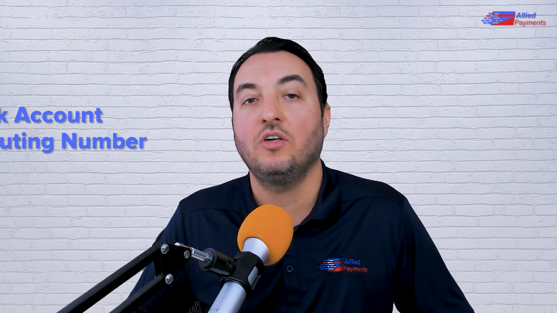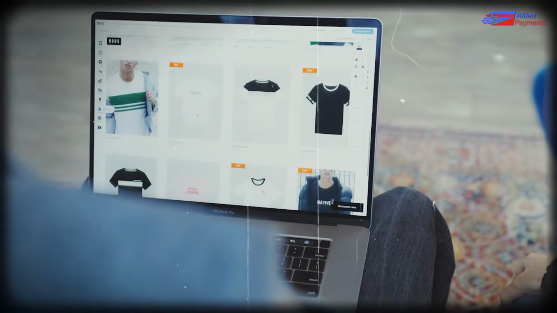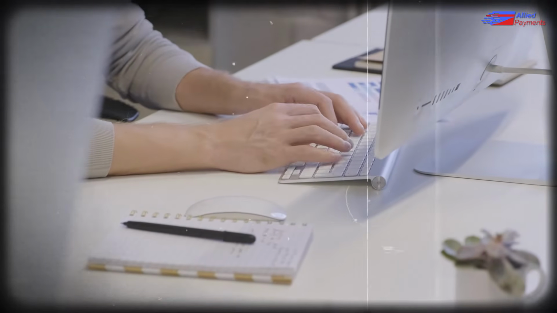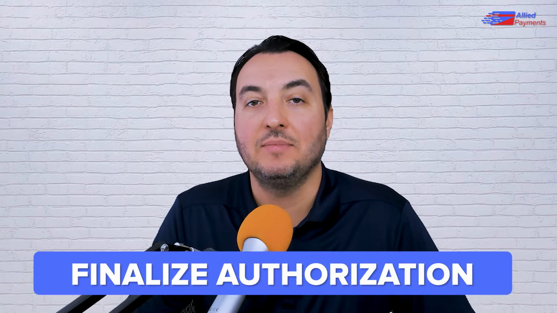Number 1 is the authorization. So the customer enters their bank account and routing number and authorizes the merchant to withdraw the specific amount from their bank account for products or services rendered. Now, eCheck processors enable merchants to seamlessly integrate their services into their websites and shopping carts while also allowing them to send invoices via email to their customers. Once the customer receives the email, they can finalize the payment authorization.